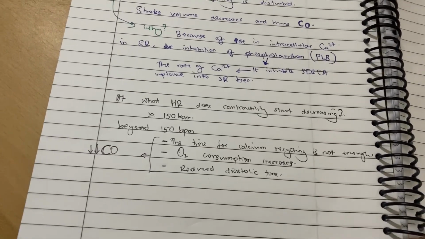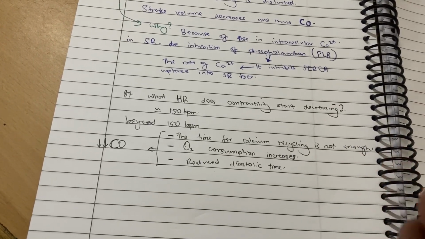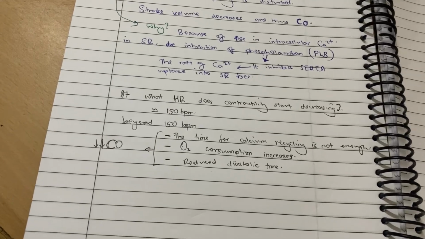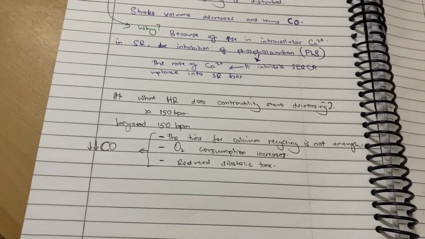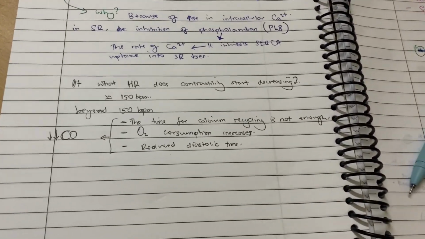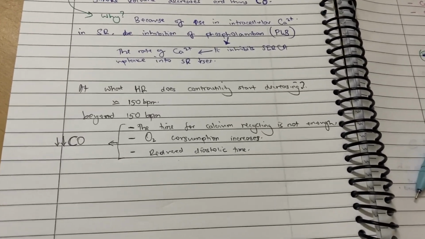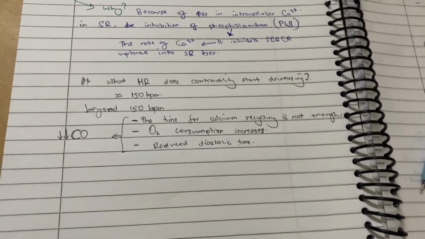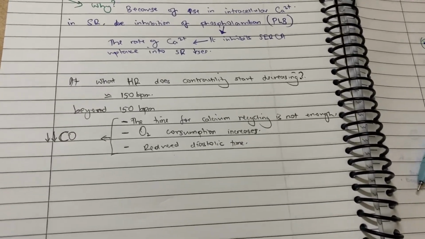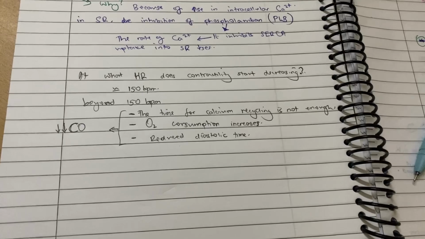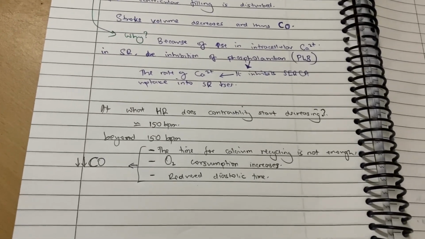And now increasing force of contraction through the Frank-Starling mechanism, increasing stroke volume and then cardiac output, but also relieving the LA pressures. So if LA pressures are decreased, then pulmonary edema will also be decreased because there is no more congestion.